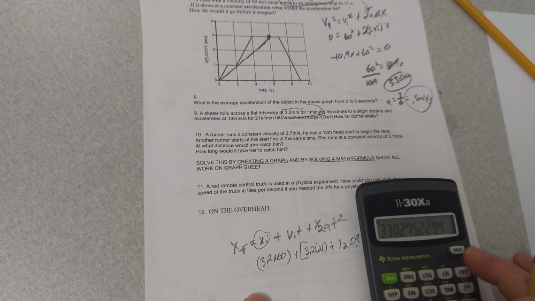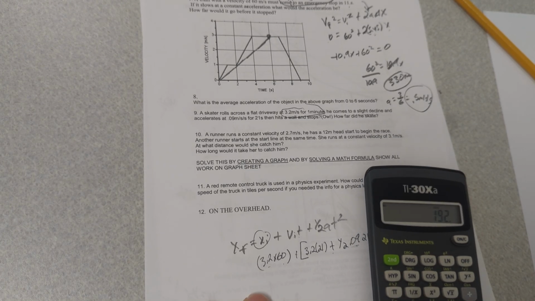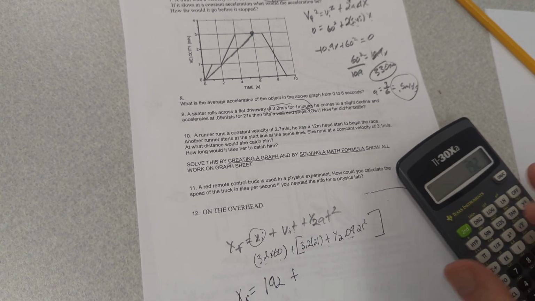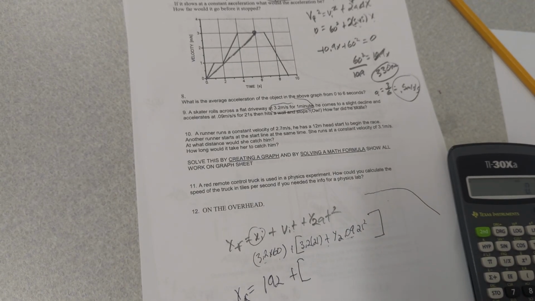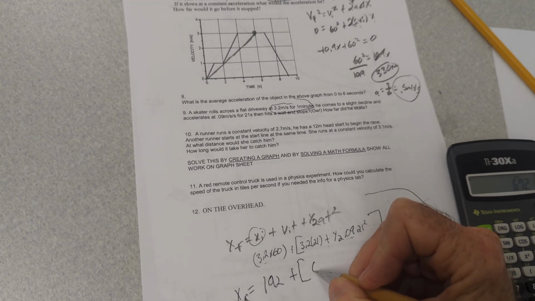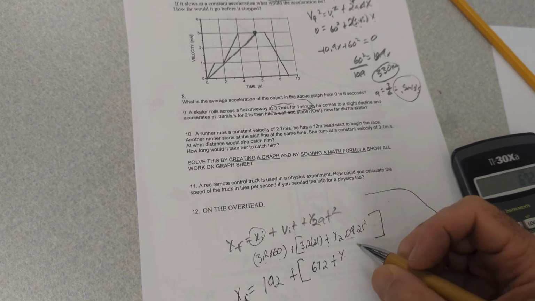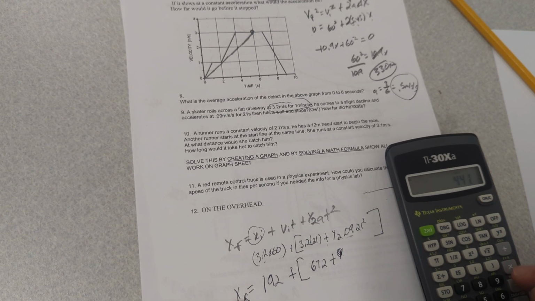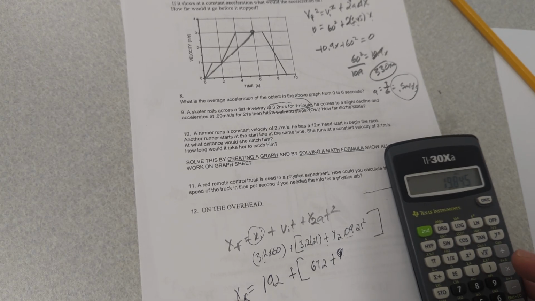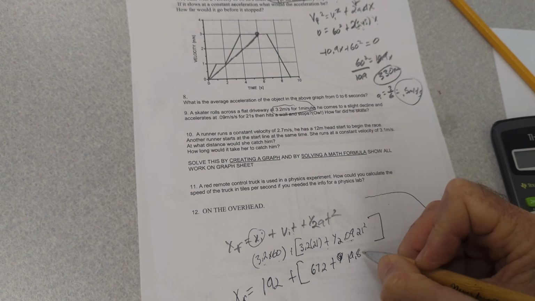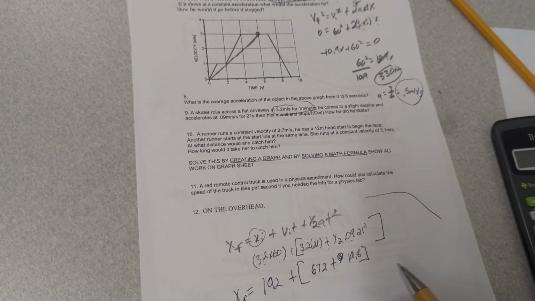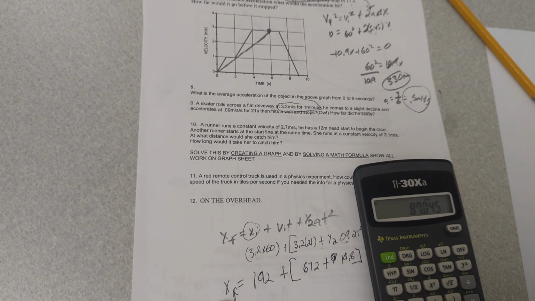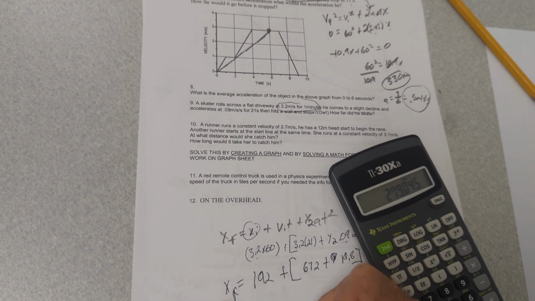Let's get this number right here, 3.2 times 60. I know what that is. We want to hit that in there, 192 plus, let's do this guy in the bracket, 3.2 times 21, which is 67.2, plus 1/2 times 0.09 times 21 squared. Let me calculate that. 21 squared times 0.09 times 0.5 equals 19.845. So we're going to add all these numbers together. 19.845 plus 67.2 plus 192 gives a total distance of 279 meters.